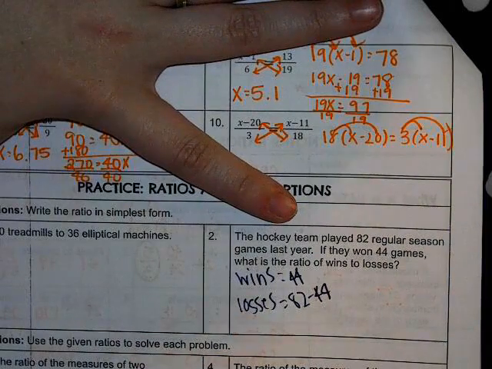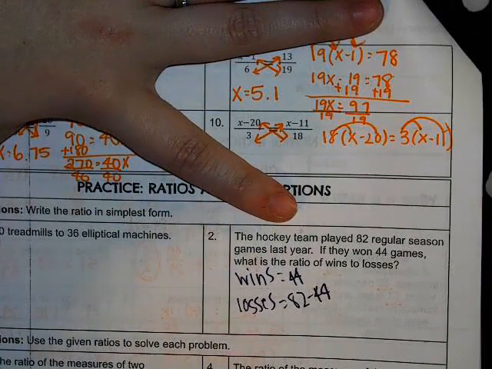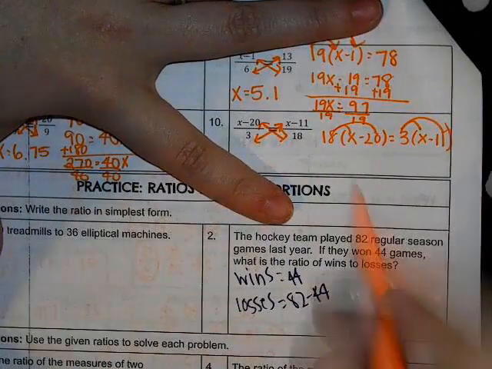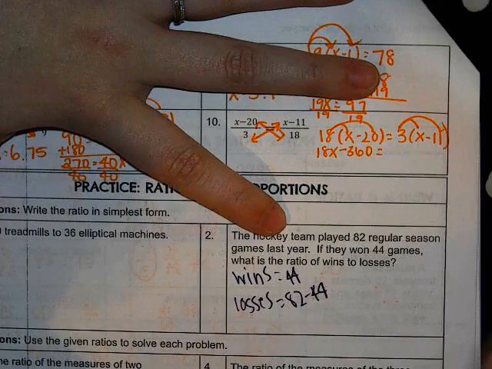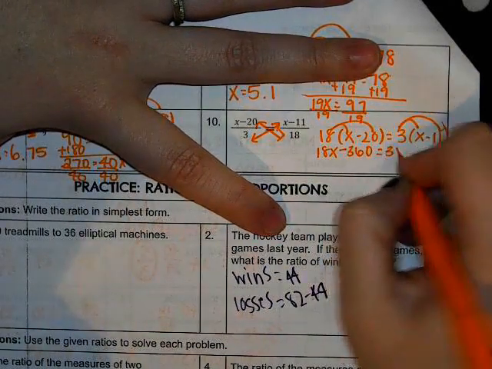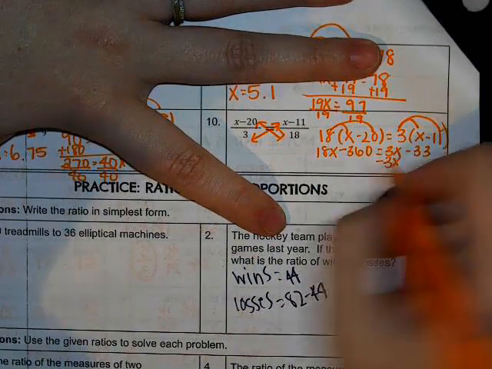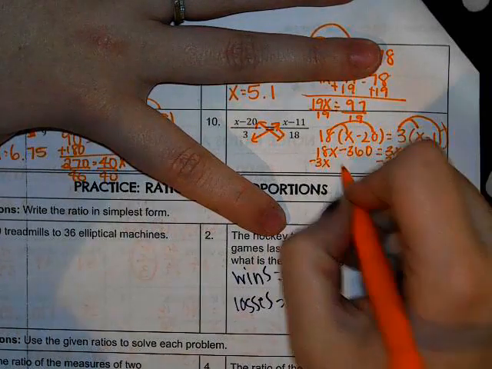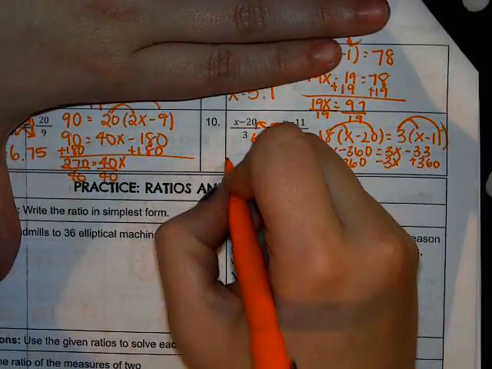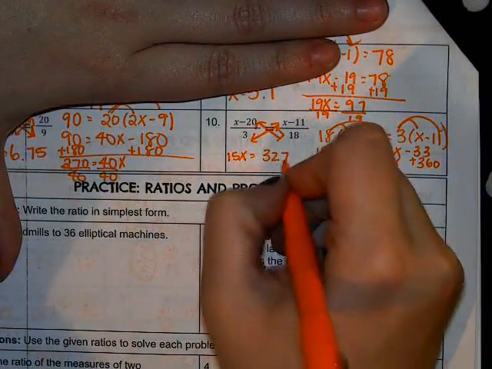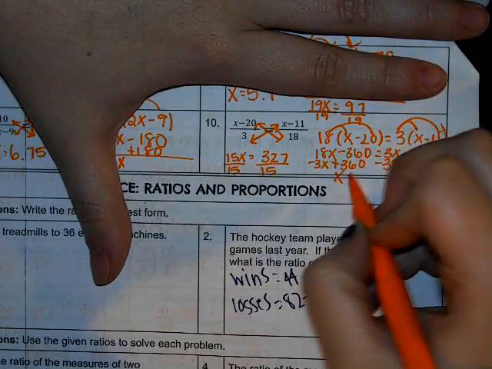So the 18 stays on the left side and stops after you multiply it with the negative 20, and the 3 stays on the right side. So this becomes 18x minus a big number, 360. And then my right side becomes 3x minus 33. Now to figure out my x, I'm going to move my variable to the left side and add my constant so I can get it to the right side. That would leave me with 15x equals 327. To find x, I'm going to divide by my coefficient. And that gives me x is equal to 21.8.